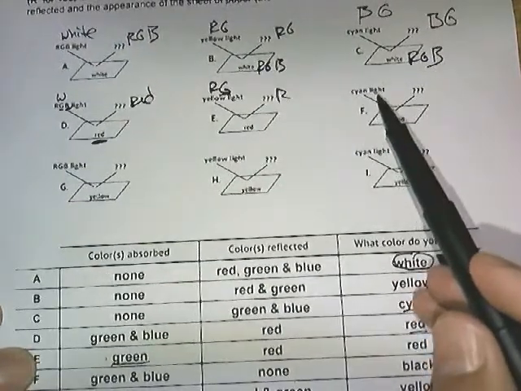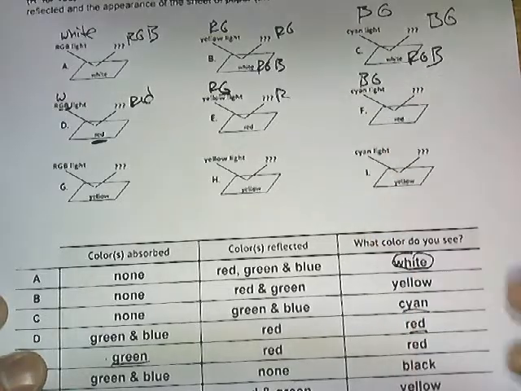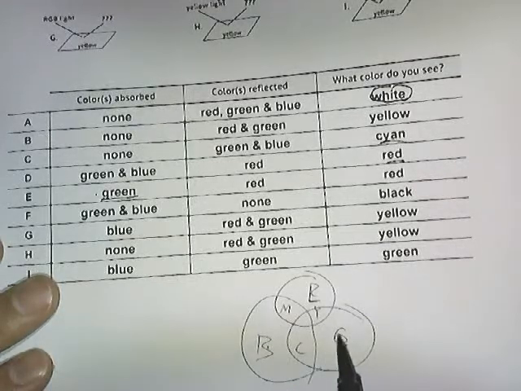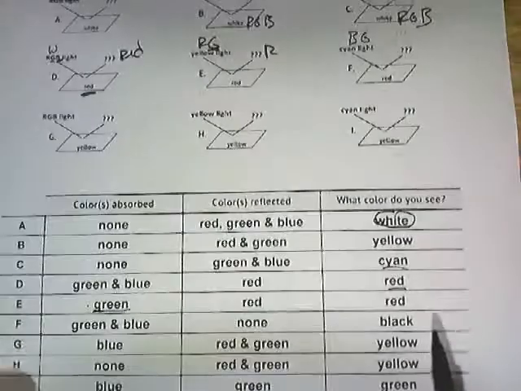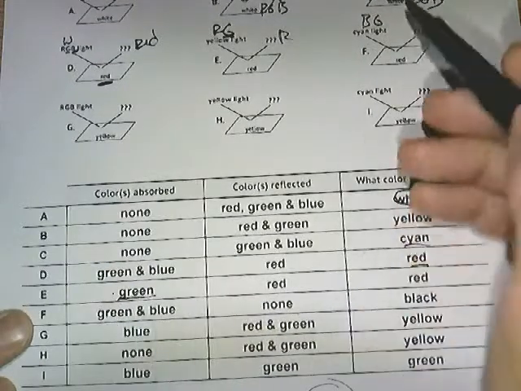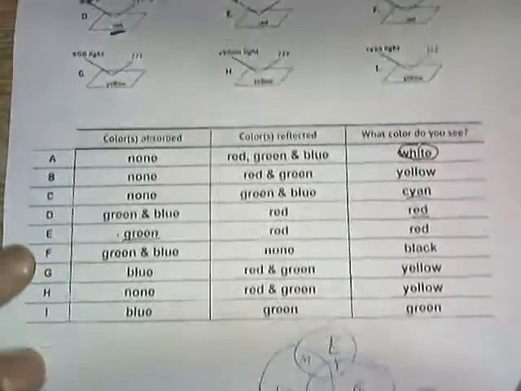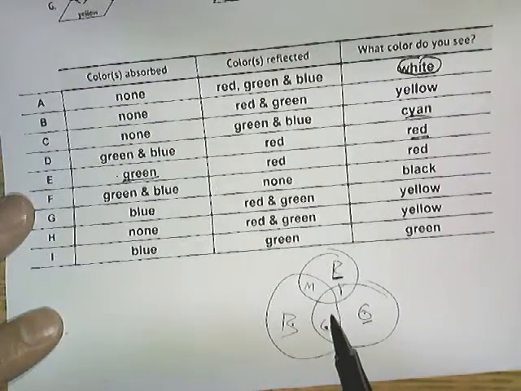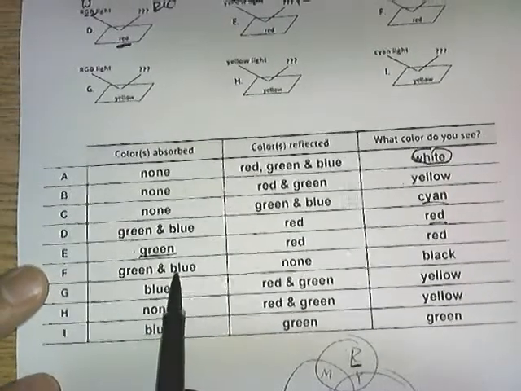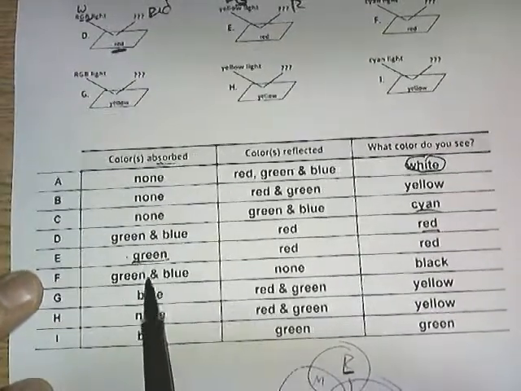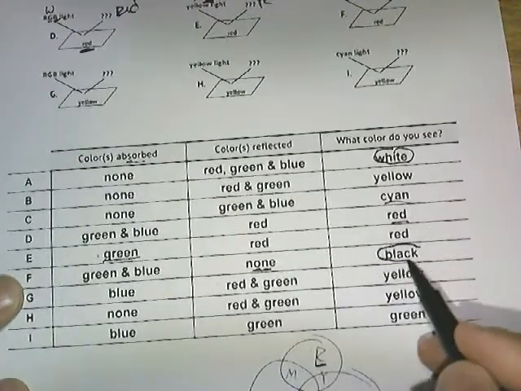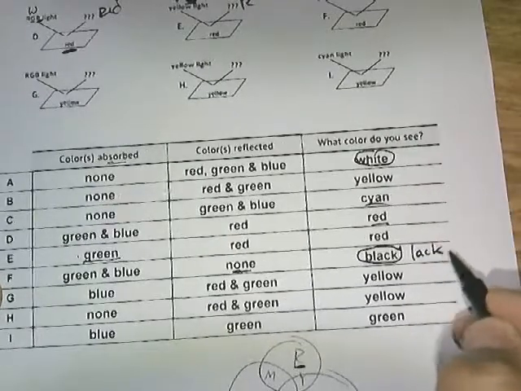Letter F, I've got cyan light. Here I've got blue and green light, right? Cyan is blue and green. Once again, I'll point you back down here to my color wheel. Blue and green light goes together to make cyan. I have red paper. So when I look at F, colors absorbed: red is going to absorb both blue and green. Let's look at that for a second. Red is going to absorb its complement, cyan. Cyan is composed of blue and green. So notice green and blue are both going to be absorbed, and therefore no color is going to be reflected. Colors reflected here: none. And therefore we view that as black. Black is the lack of color.